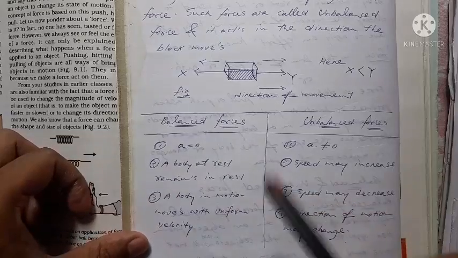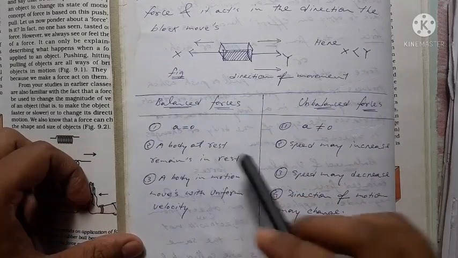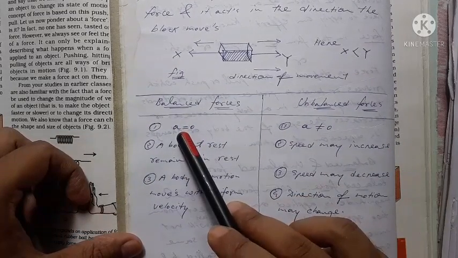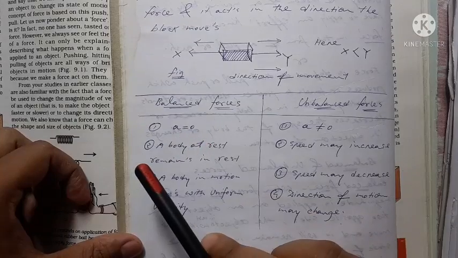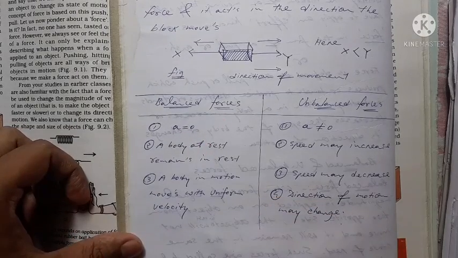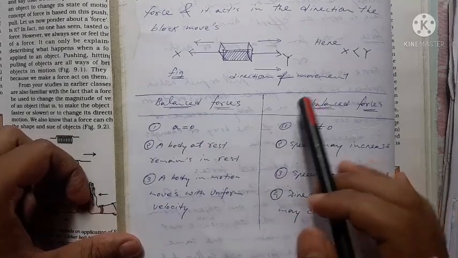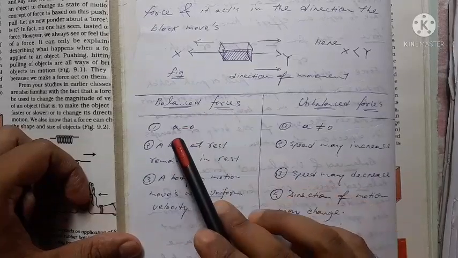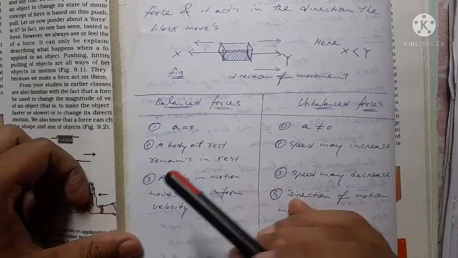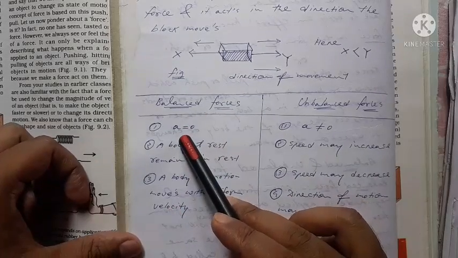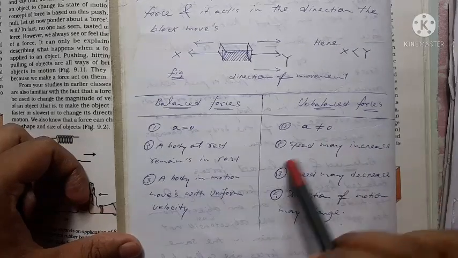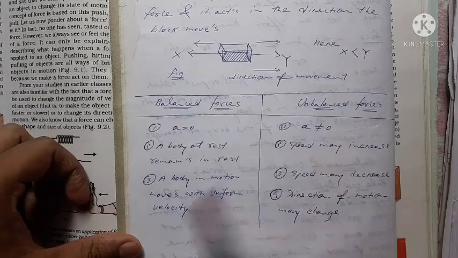Therefore we can sum up like this. A means acceleration, which you have already learned in chapter 3. In case of balanced force, the acceleration is 0 because the object is not moving, but in case of unbalanced force the acceleration is not 0.